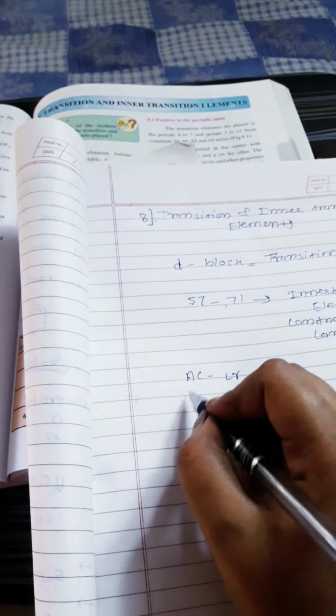But this is what? 4s2 and 1 2 3 4, this is the d4 structure. The s orbital contains 2 electrons and the d orbital contains 4 electrons, but this is a very unstable structure. So to avoid that instability, one electron is transferred to the d orbital.